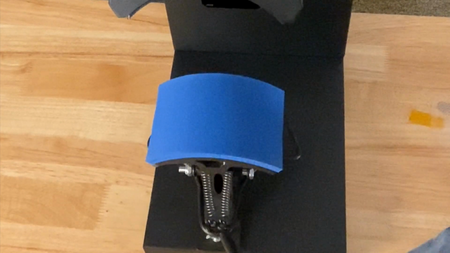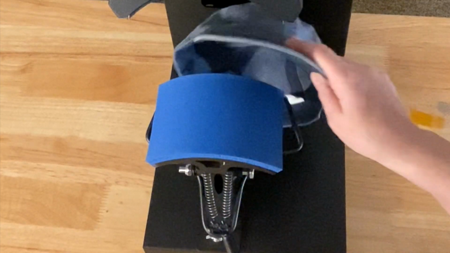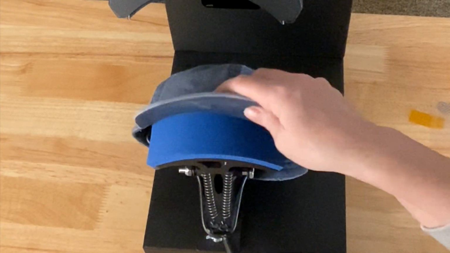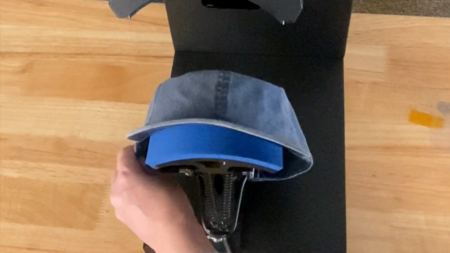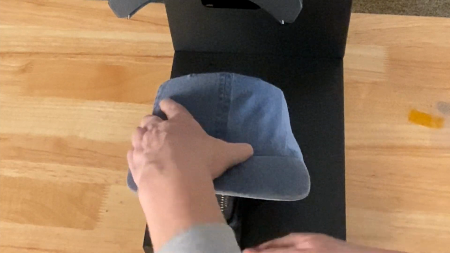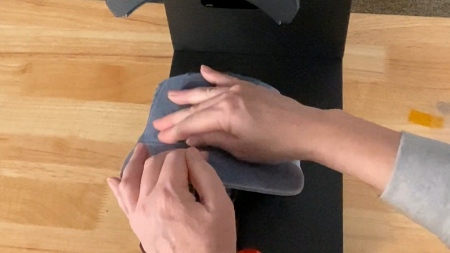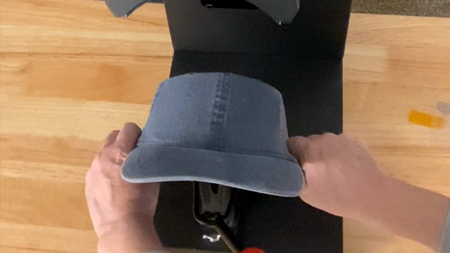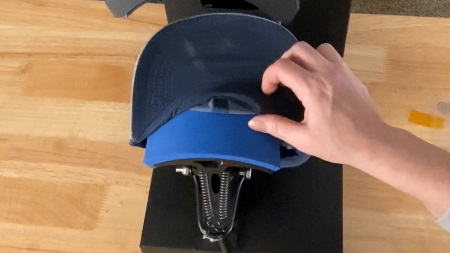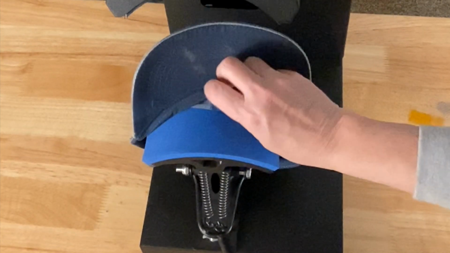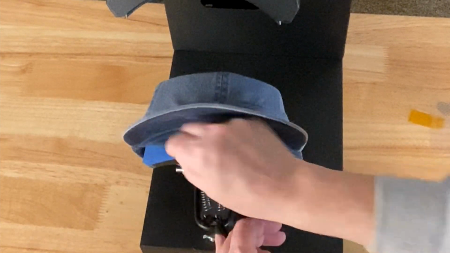So let me go ahead and get my hat into place first. So I'm going to go ahead and push this lever down. It lifts a piece of metal up so you can put the back of your hat under it. And again, that helps to stretch your hat out and make it smooth. Then I probably ought to pull this liner down.